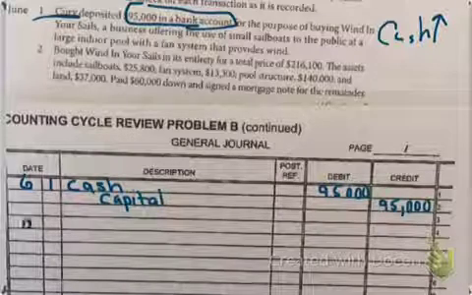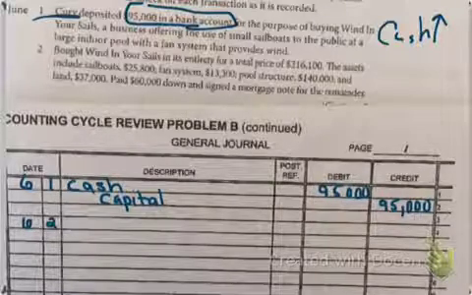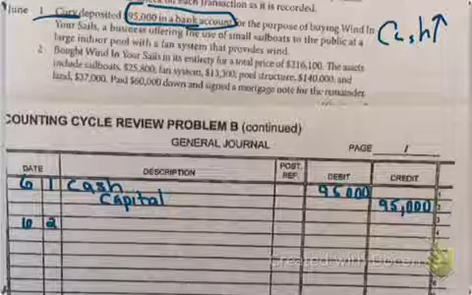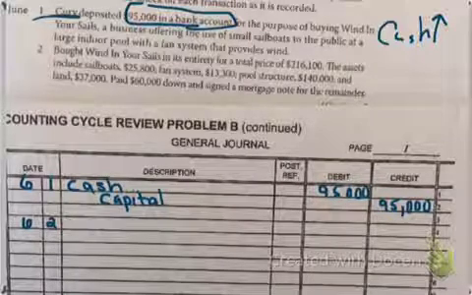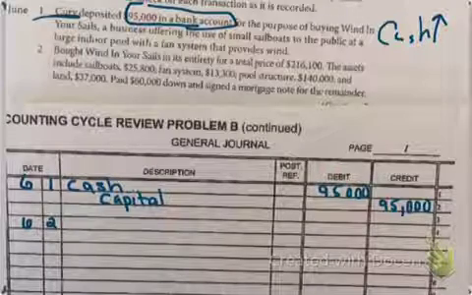Now you need to skip a line between entries. I'm not making you do explanations, so you don't have to worry about the explanation, but you do need to skip a line between your different entries. That way it's not all mumbled up.